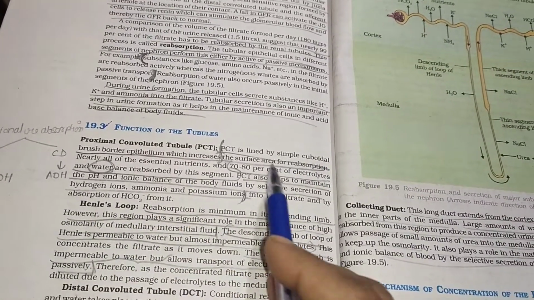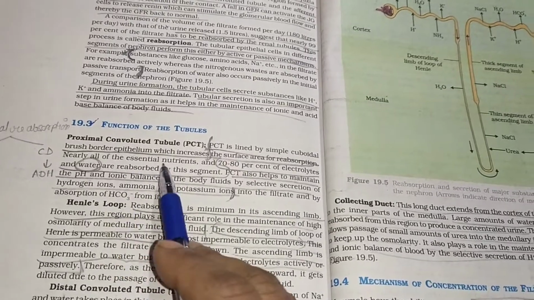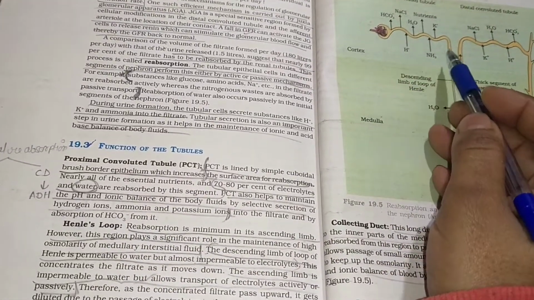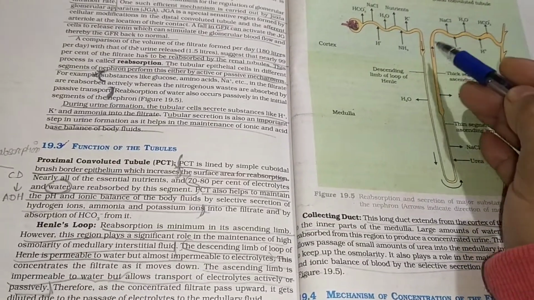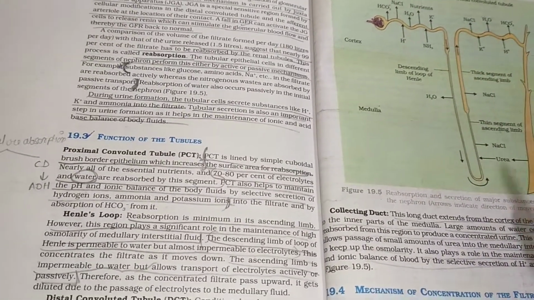This is the function of which one? The proximal convoluted tubule, or PCT. This portion is called PCT, and then after Henle's loop it is called DCT. The distal portion is called DCT here.